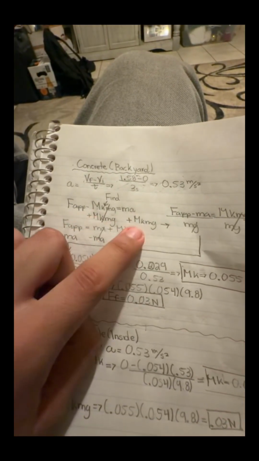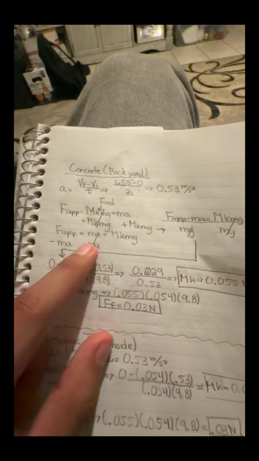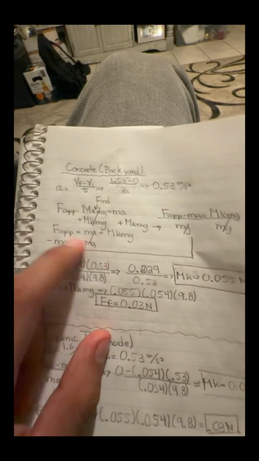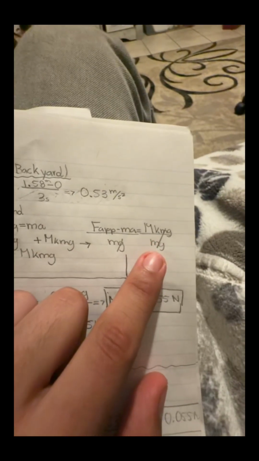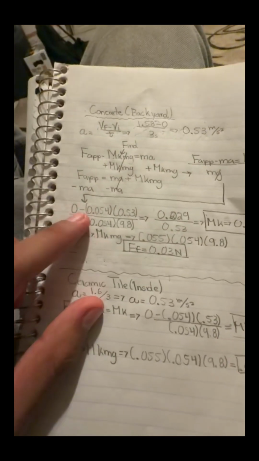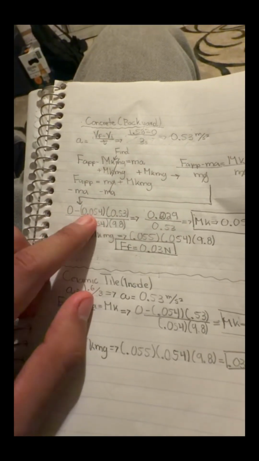We added it on both sides to get rid of it on this side, and then we subtracted mass times acceleration on this side, and then we divided by mass times gravity to get mu_k alone. And then we plugged in each value, which gives us this. And then we plugged it into the calculator, which gives us this answer, which was 0.055.